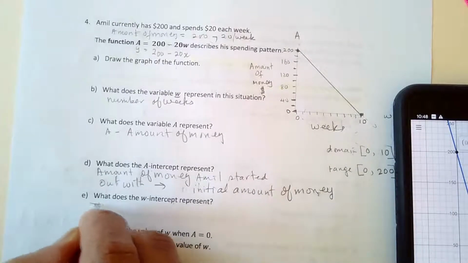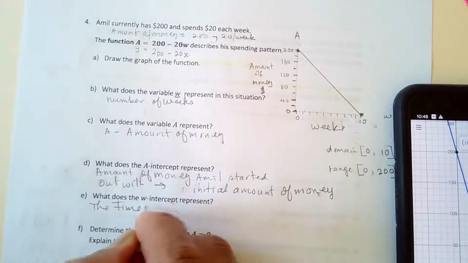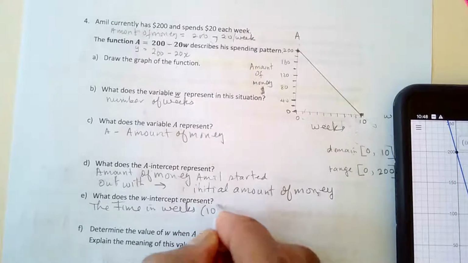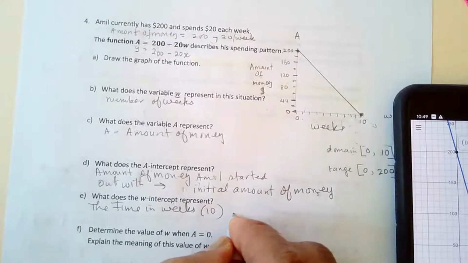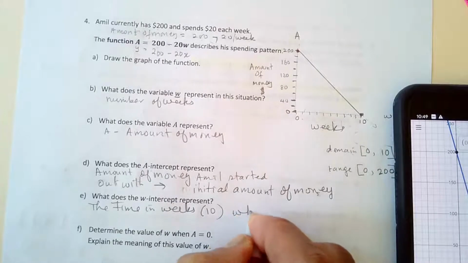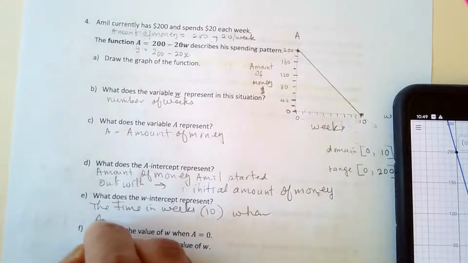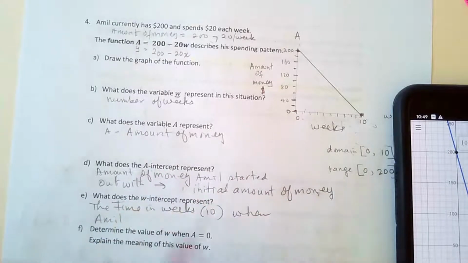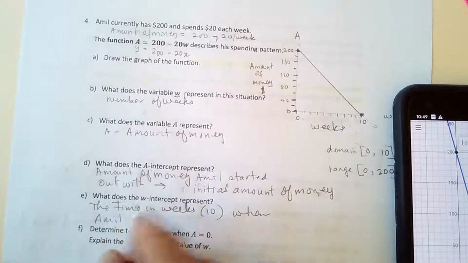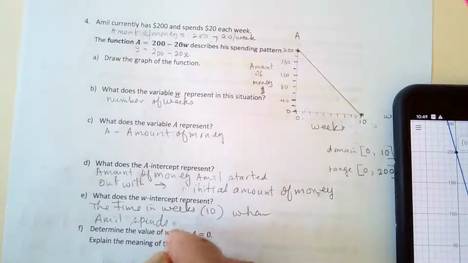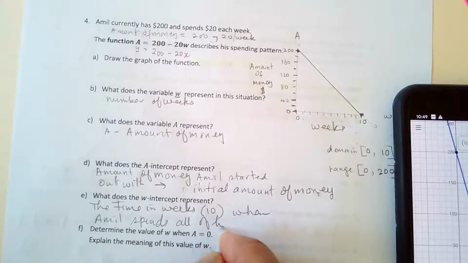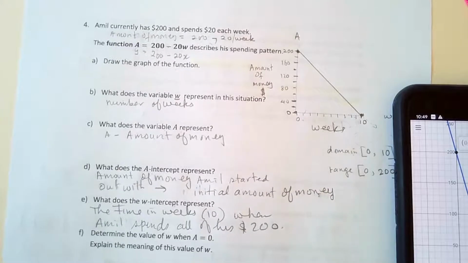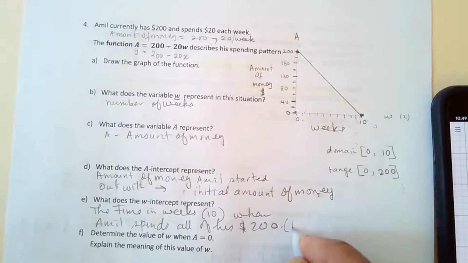So it represents the time in weeks, in this case 10 weeks, when Emil spends all of his $200. In other words, you have no money left.